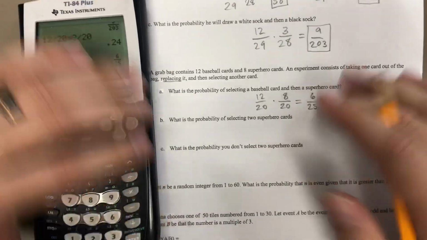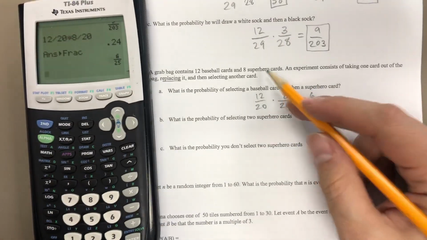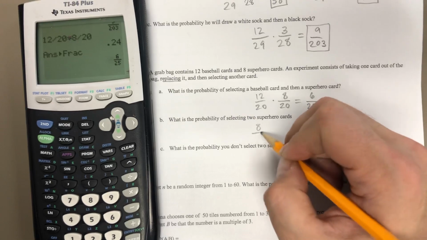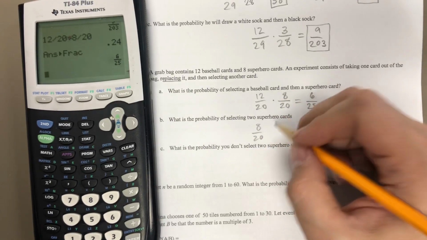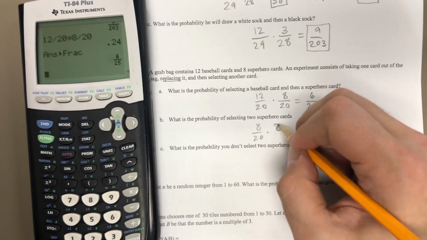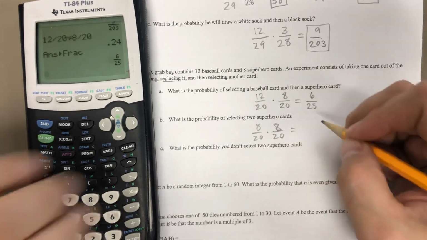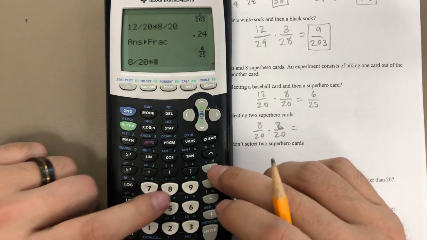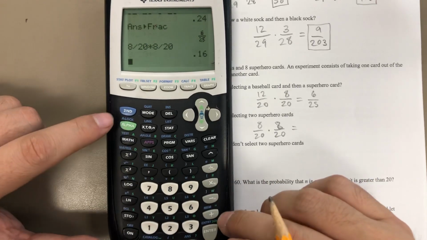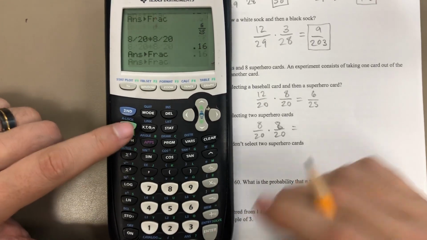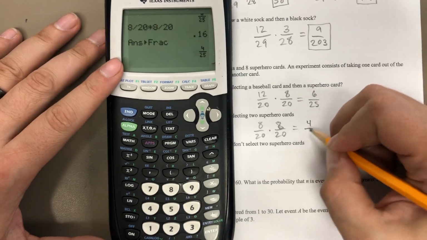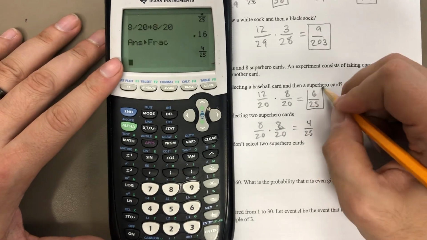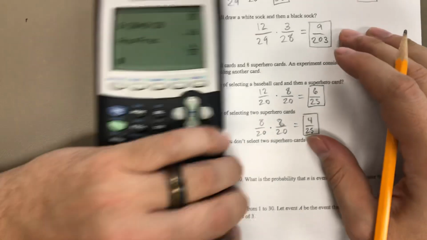All right. What's the probability of selecting 2 superhero cards? So there's 8 superhero cards, so you'd have an 8 in 20 chance. And then if you replace the card back in, it's still going to be 8 out of 20. So you just multiply those 2 together. Let's see what we get. 8 out of 20 times 8 out of 20, and then change it to a fraction. So that'd be 4 out of 25. So those are our 2 probabilities so far.